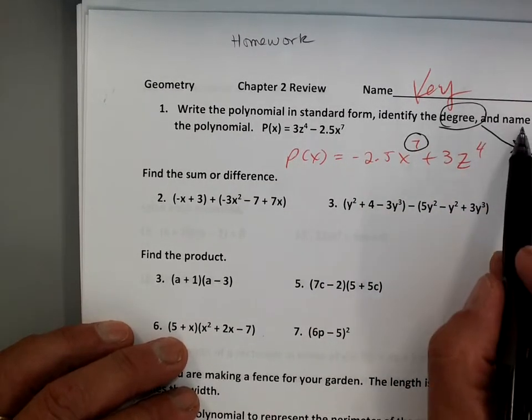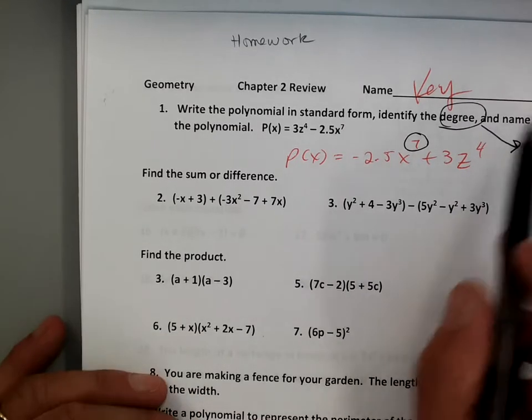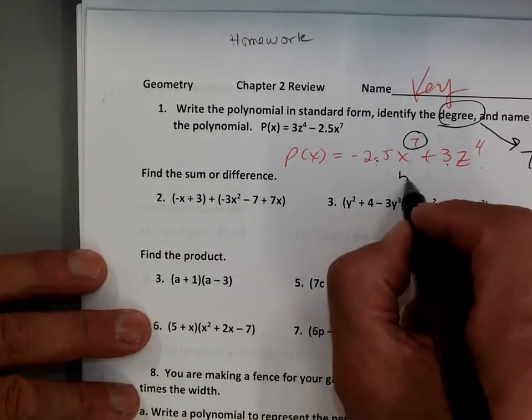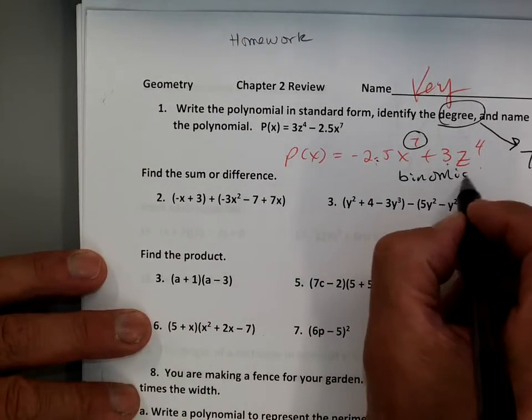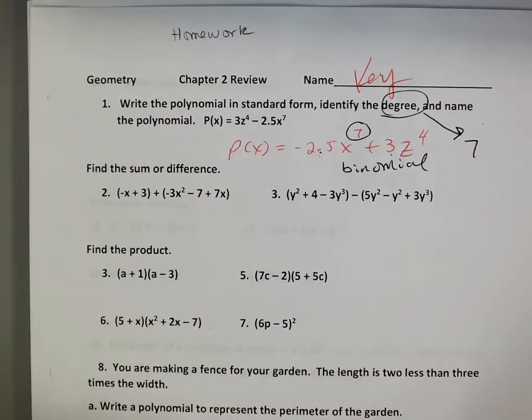And the name comes whether it's a monomial, binomial, trinomial, or polynomial. It has two terms, so we're going to call it a binomial. Okay, you're going to need to know that tomorrow. It might not be a binomial, but you need to put it in order and give the degree, give it a name.